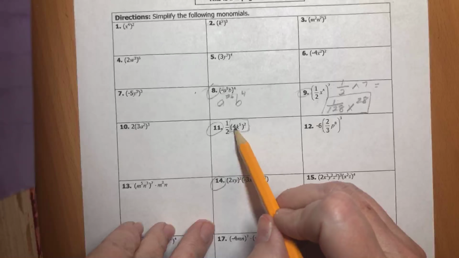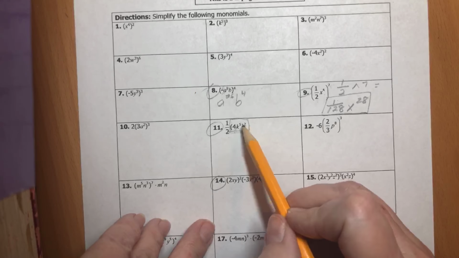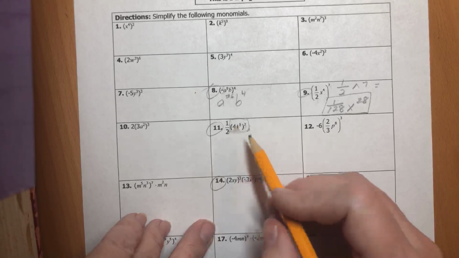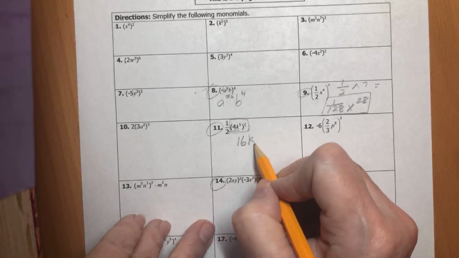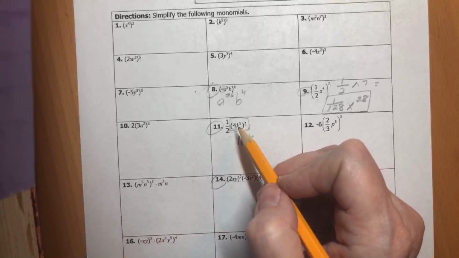So let's take care of this. 4 to the 2nd power. What is 4 to the 2nd power? We're going to raise 4 to the 2nd power, which means 4 times 4, which is 16. Then bring the K down, and then we have a 5 on the inside and a 2 on the outside.